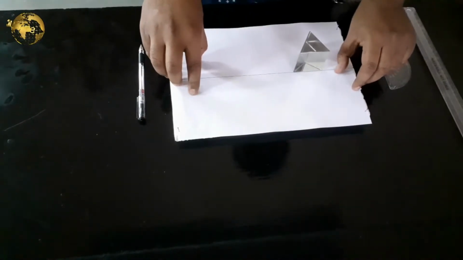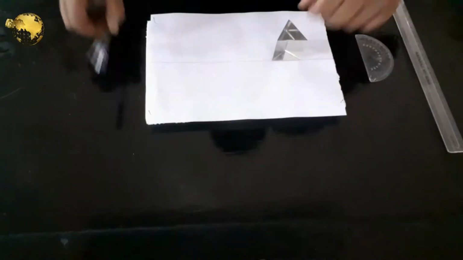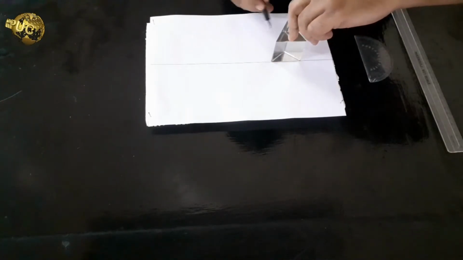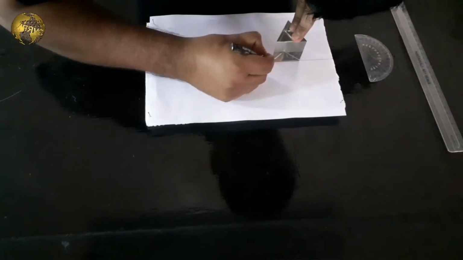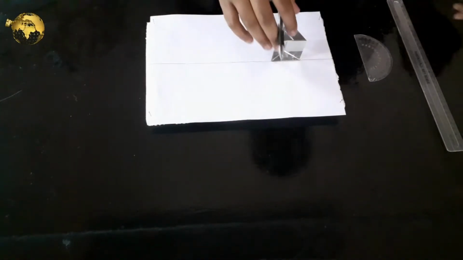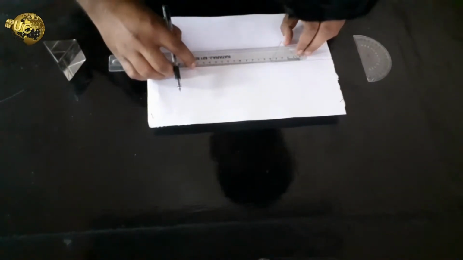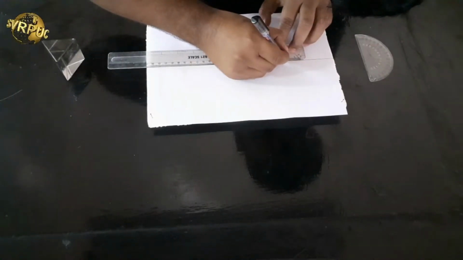I have fixed this white sheet onto the thermocol using the ballpoint pins. I am placing the prism here. I draw the lines to mark the prism position. Here we are experimenting for different angles of incidence. I will be starting with 35 degrees. Exactly at the midway of the prism, I would like to draw the normal. Somewhere here we have the midpoint, and that's it.